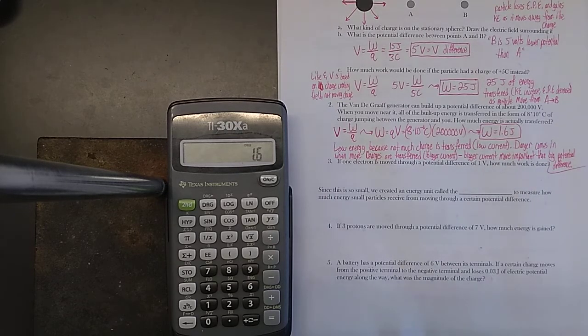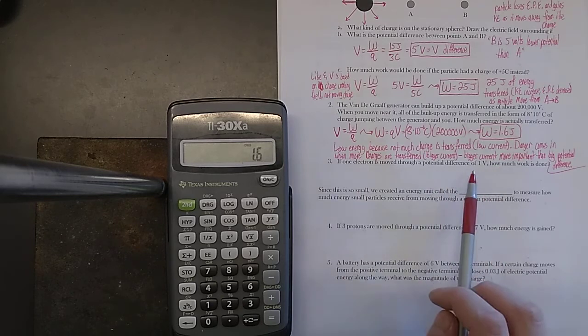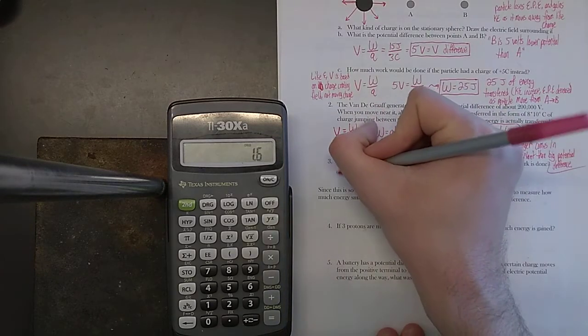Okay. Our next example will lead us to a unit that we use in the electrostatics unit, in the electricity unit sometimes, but we're also going to see it has a big use when we talk about our modern physics unit. What happens if one electron is moved through a potential difference of 1 volt? How much work is done? How much energy will be transferred? Well, we can solve that pretty easily.